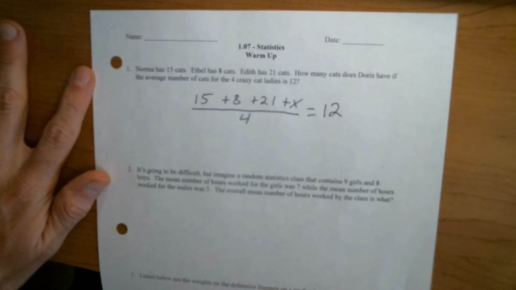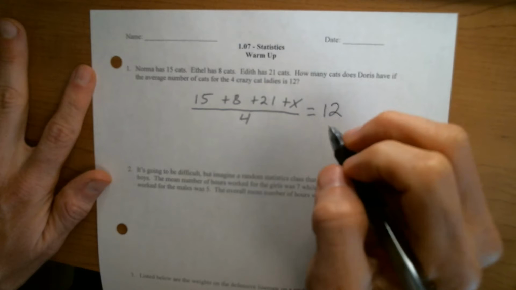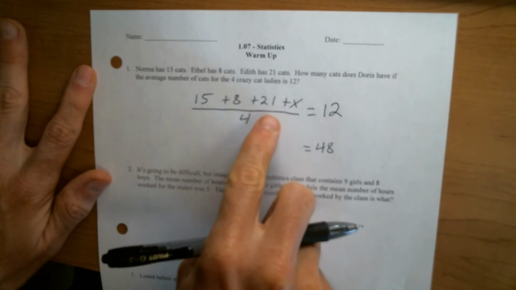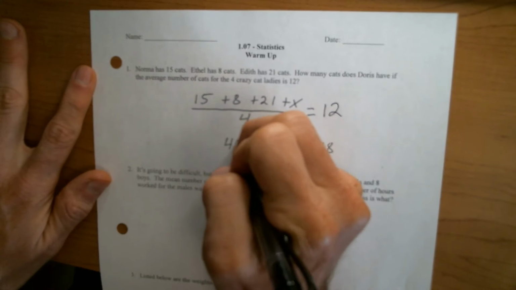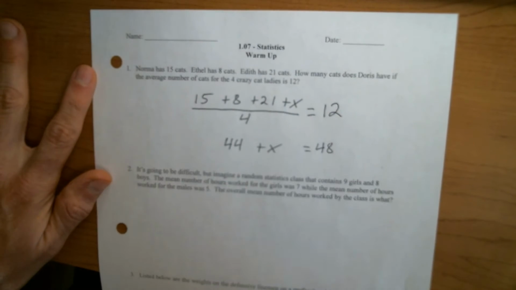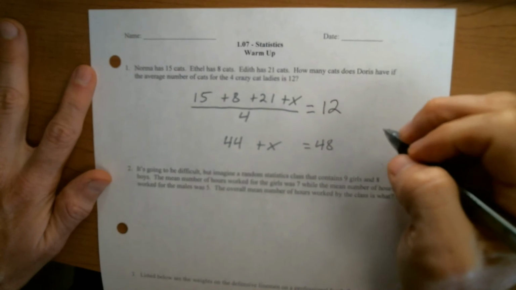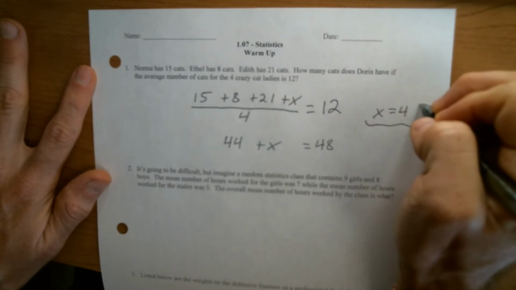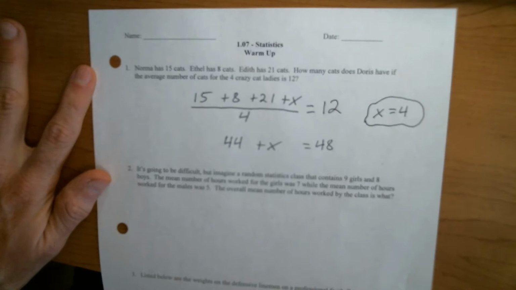So then we just have a little equation we can solve here. We can multiply both sides by 4 and get 48. We can combine our like terms here and get 44. And then we can solve that pretty easily and say that x equals 4. All right, so Doris has 4 cats.